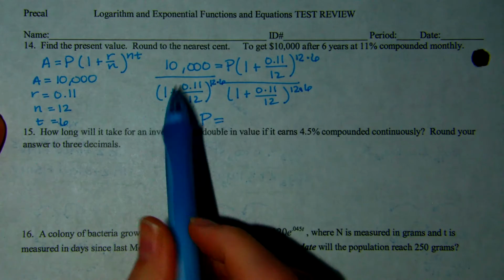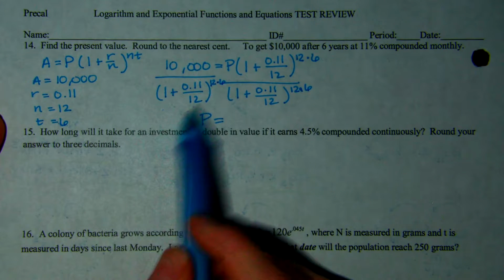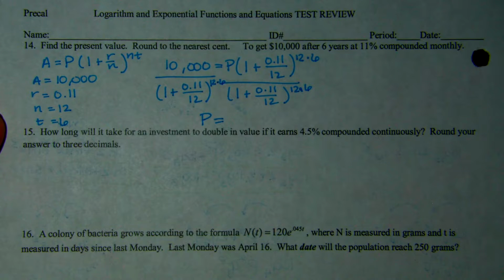So P equals, and then what we do is we plug this piece into the calculator. So 10,000 divided by (1 plus 0.11 divided by 12), all raised to the 12 times 6.